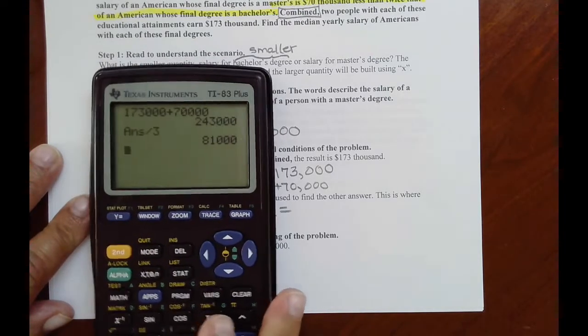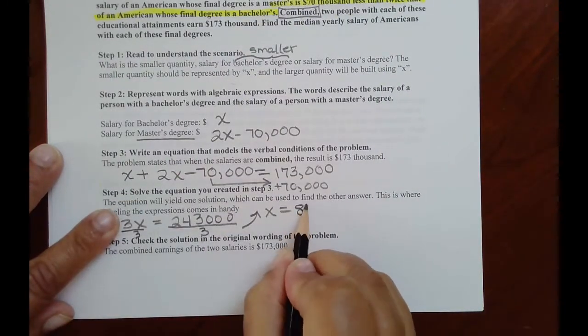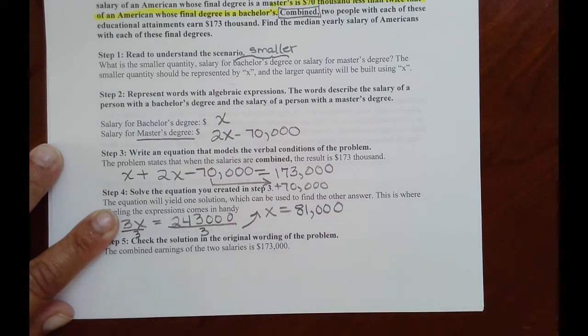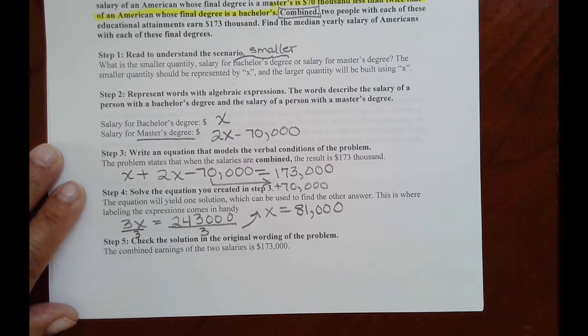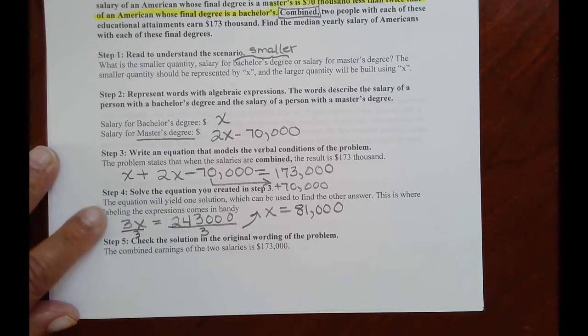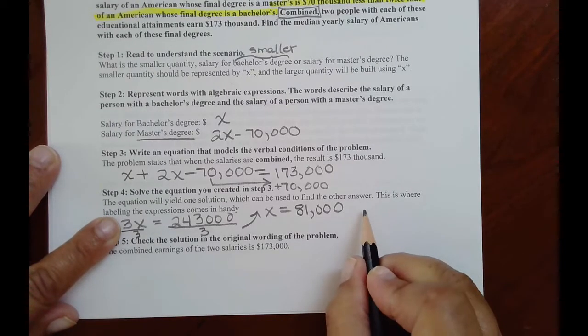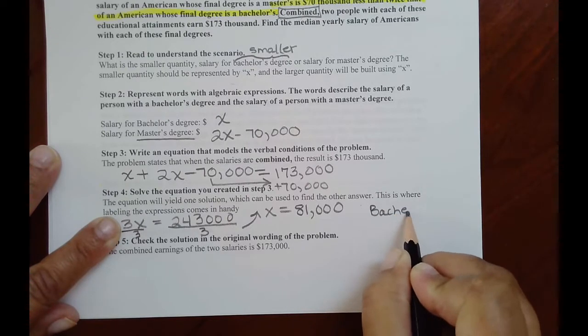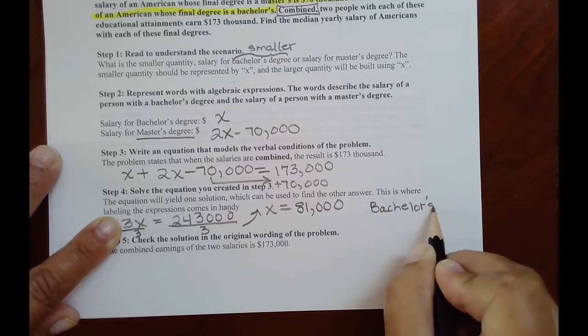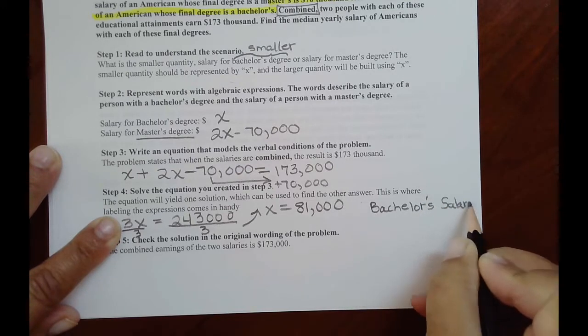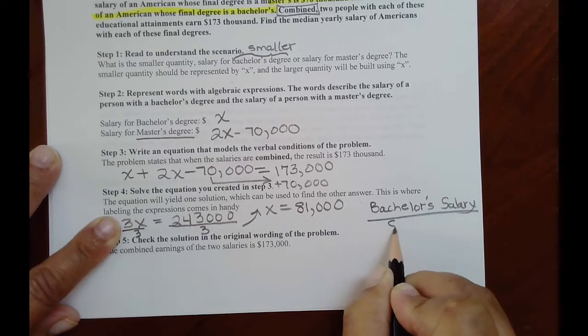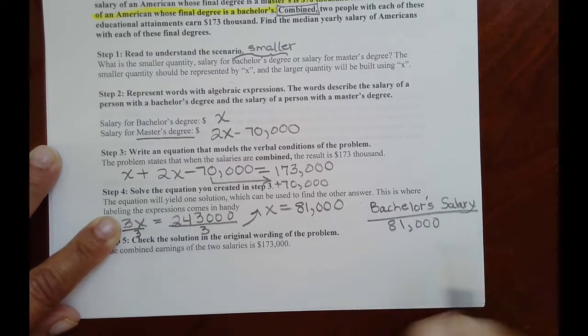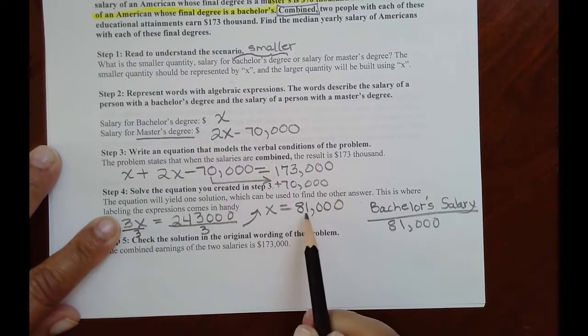Okay, so that is 81,000, and again, because you've labeled each salary with an expression, you can now go back and answer both questions. So the combined salaries, if you want to know what the two salaries are, I can put those right here. The person that has the bachelor's degree, so the bachelor's salary is just what we found for X, 81,000. We represented it as just X, and this is what we got for X.